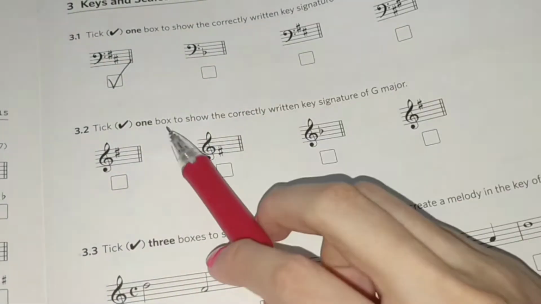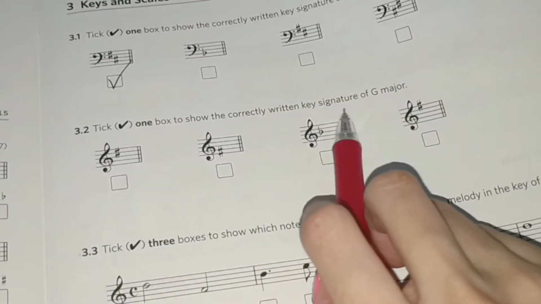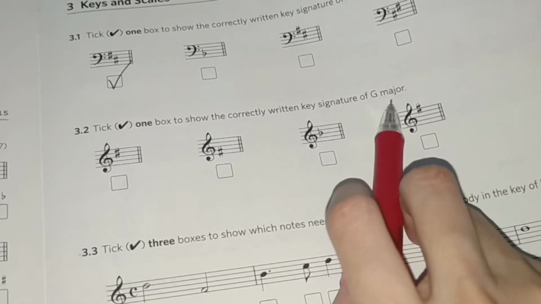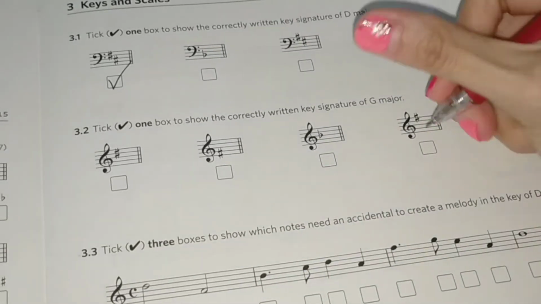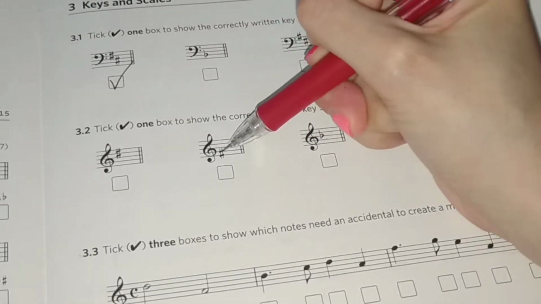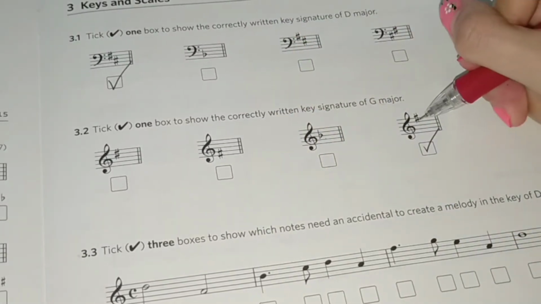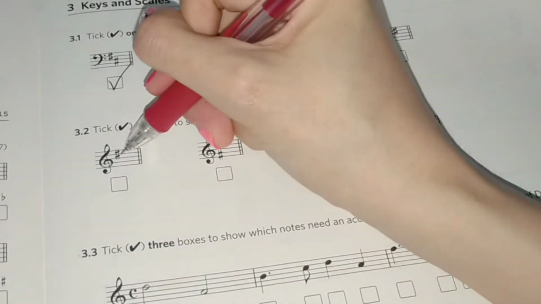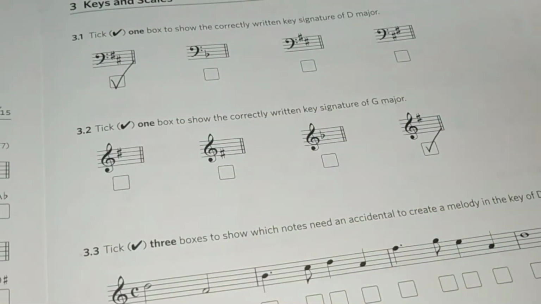Next question. Tick one box to show the correctly written key signature of G major. G major, we have F sharp. It will be this one. This is also B flat, which is wrong. This is F sharp, but at the wrong place. We have to put it up here. And this D sharp is also wrong.